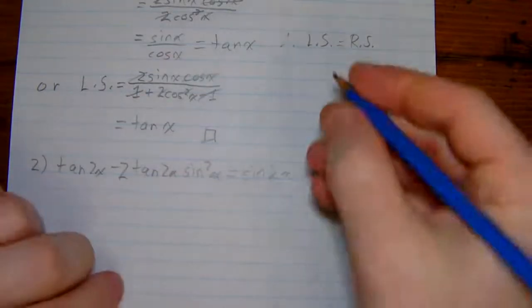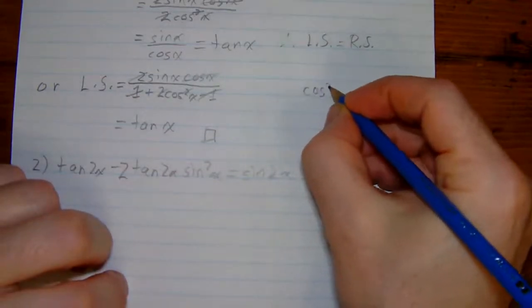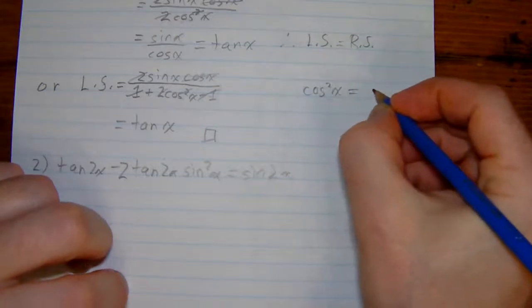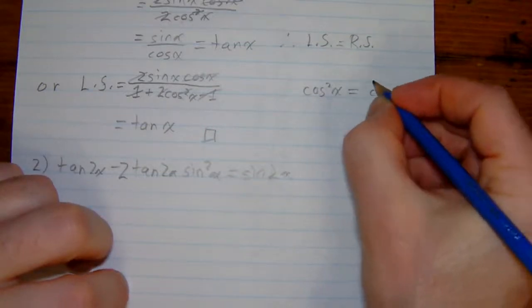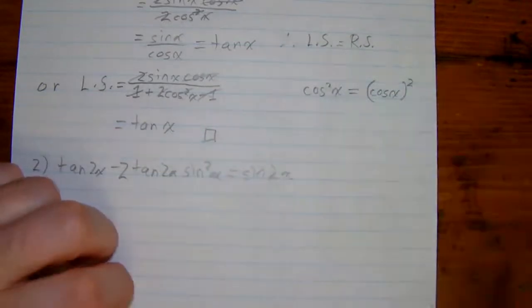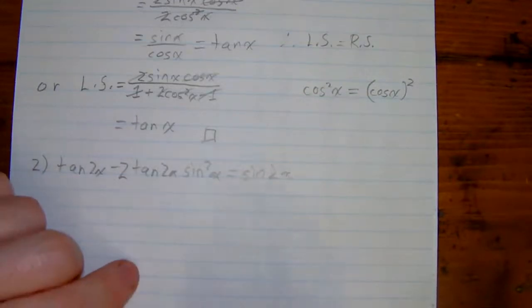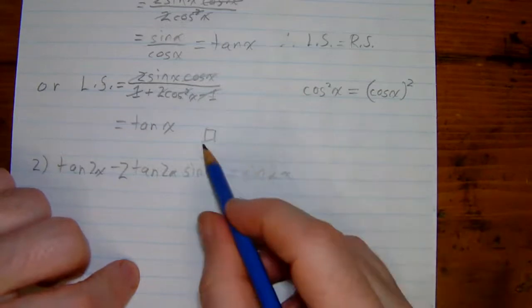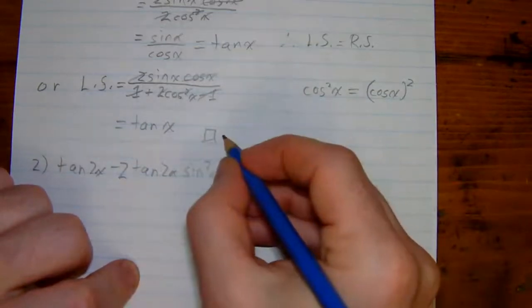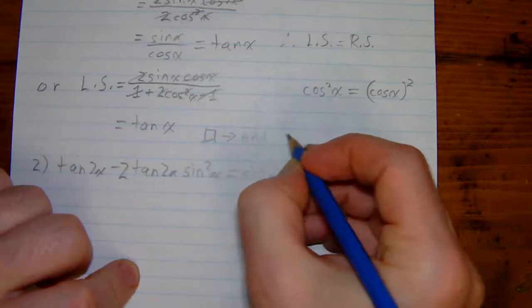Rumaisa, what does the square mean? Good question. So the square is, in my opinion, terrible notation. Cos squared x, and it's the same for all the others, just means cos x, all in brackets, squared. Oh, wait, sorry, that's not the square you're asking about. You're asking about this square. This square means end of proof.